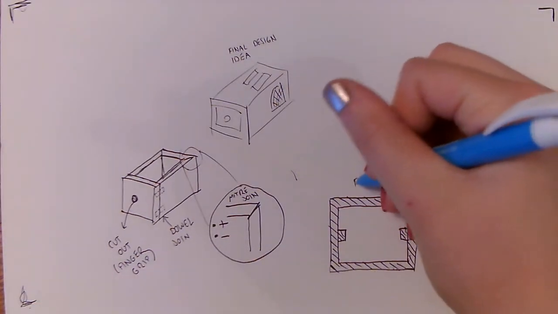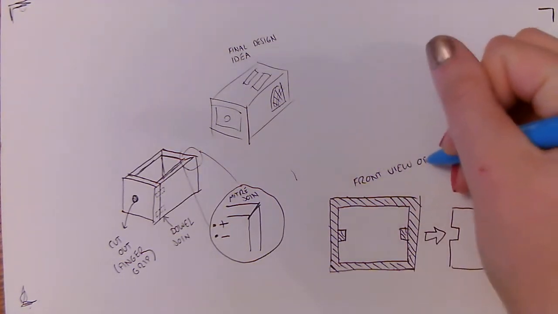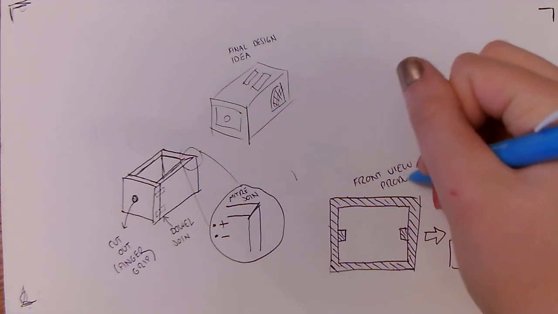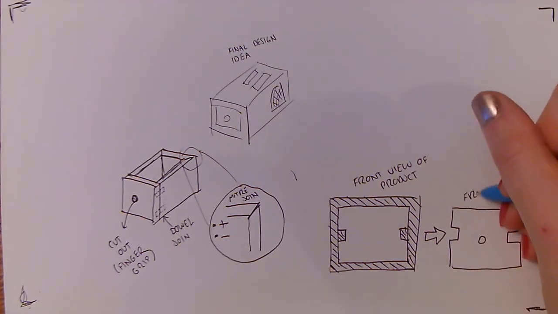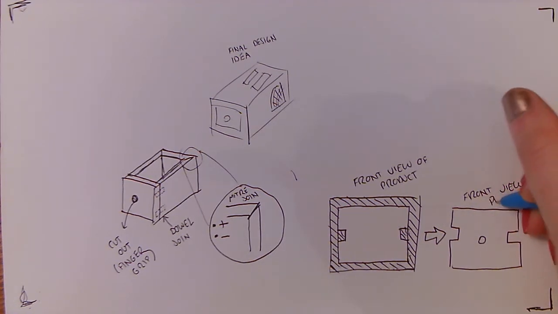Okay. Oh, let's label these. So, front view of product, front view of drawer.